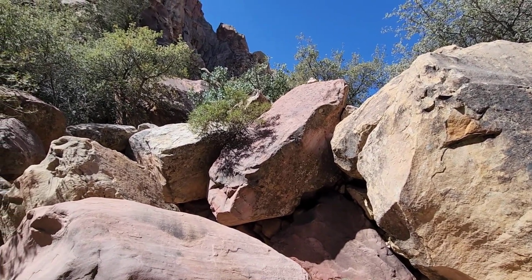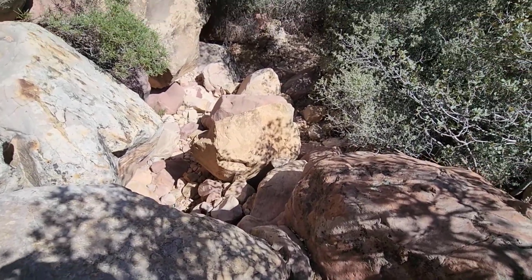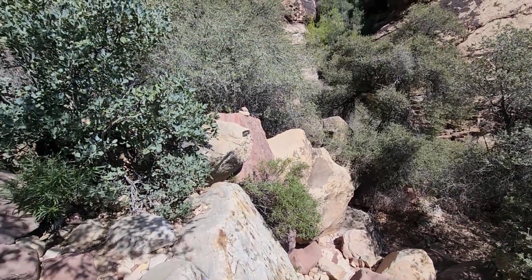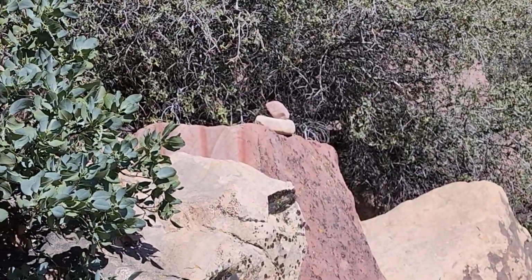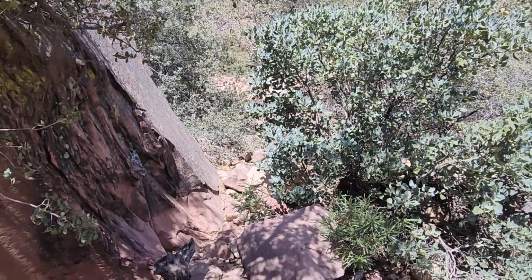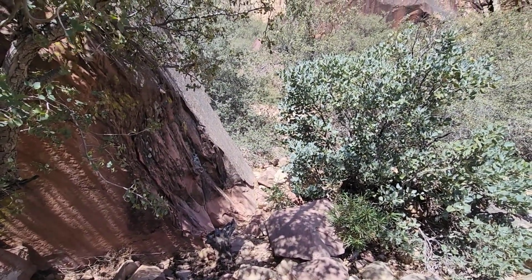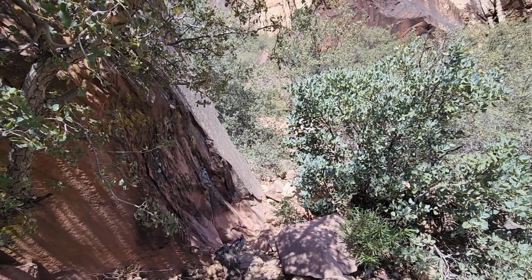So here we go. Okay, that ledge was not too horrible. There's that cairn that told me I need to go this way. And then here we are at a nicer stretch. I don't know how long it's going to last, but yeah, we're still advancing upward.